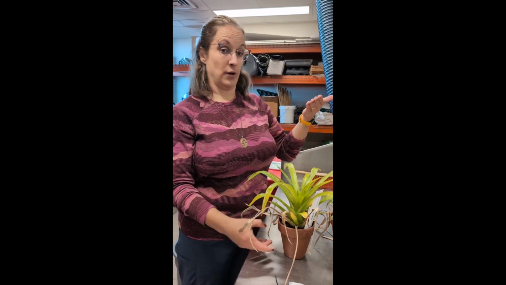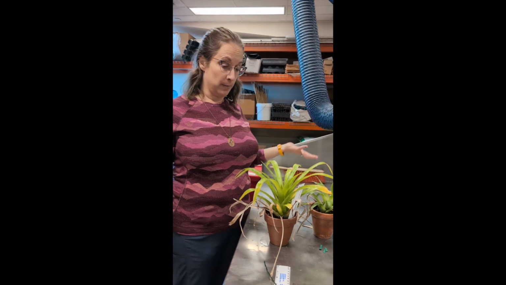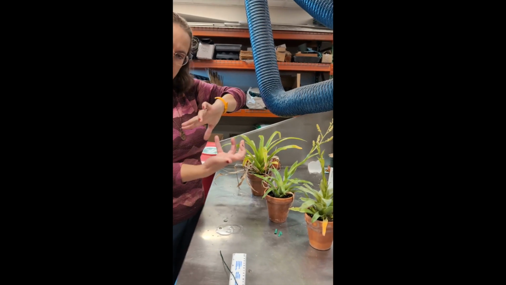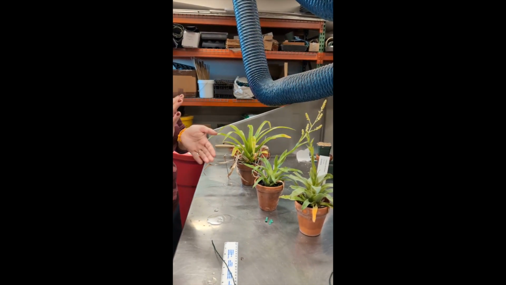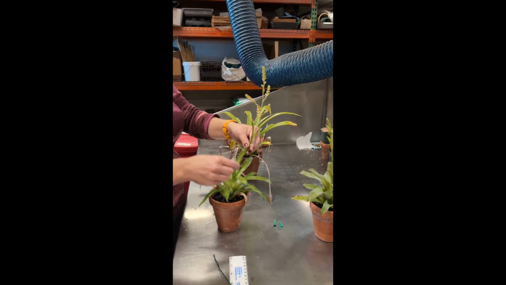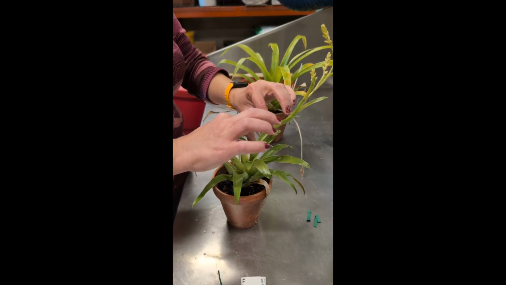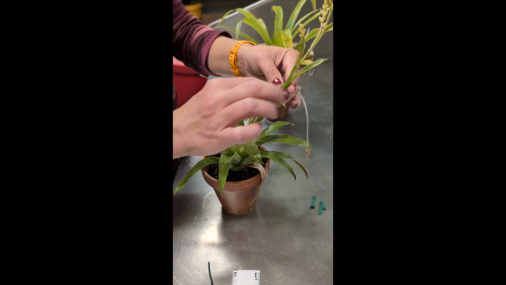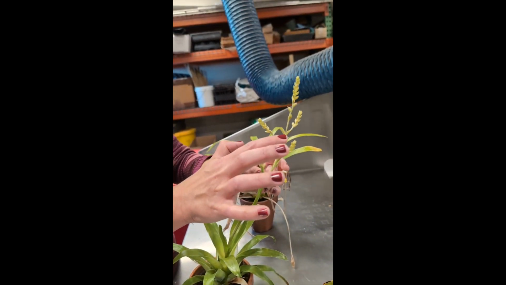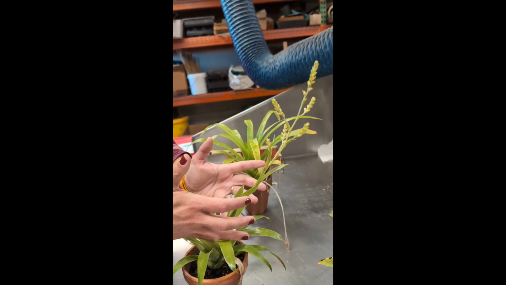Now, in response to perhaps the plant's age, its perception of the environment, we don't know in many cases, in most species of bromeliads, eventually the shoot apical meristem is going to change, and instead of making more leaves, it is going to make a flower stalk called an inflorescence. So that's initially going to have some short, often different looking leaves, a much, much longer stem, and eventually individual flowers.